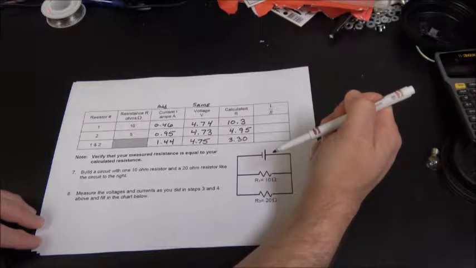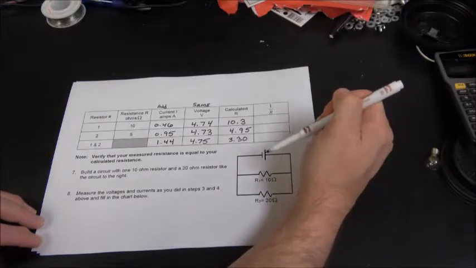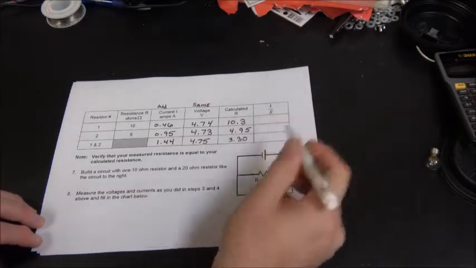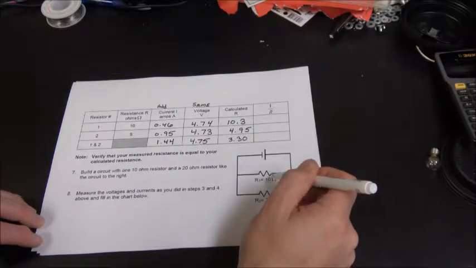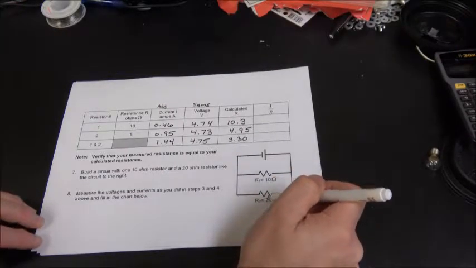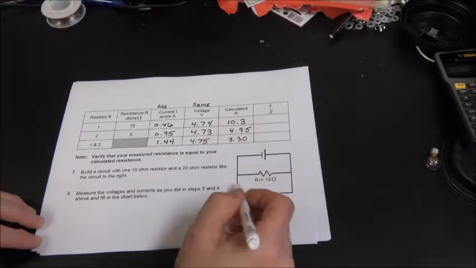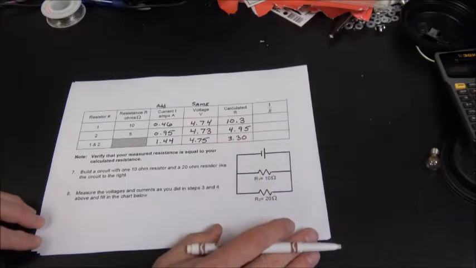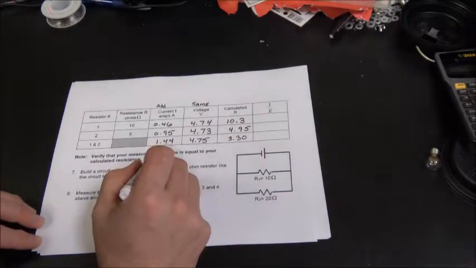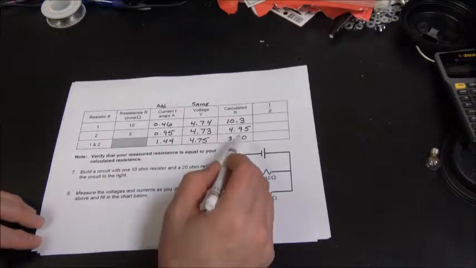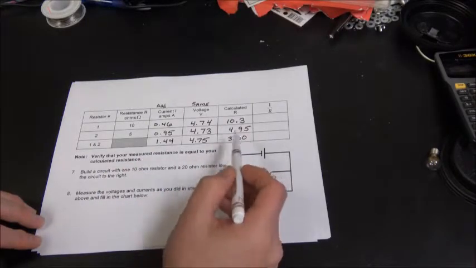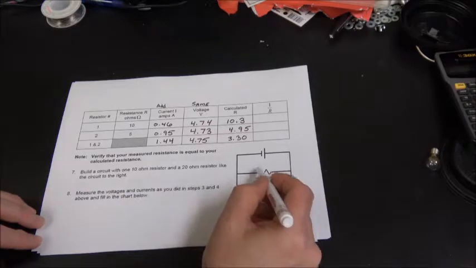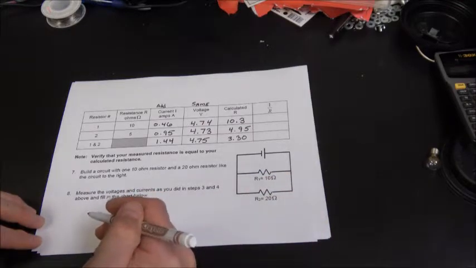Alright, so why did the resistance actually get lower? The resistance got lower when we put more resistors in parallel because we provided additional paths for the current to flow. So we get more current because there's less resistance. And there's less resistance because there's more places for the current to go.